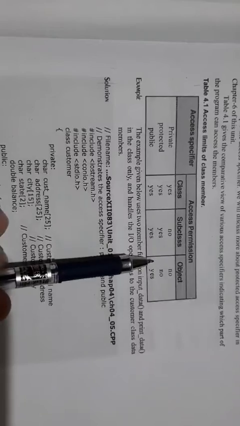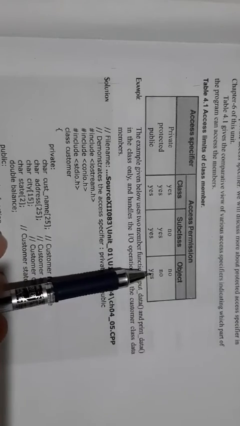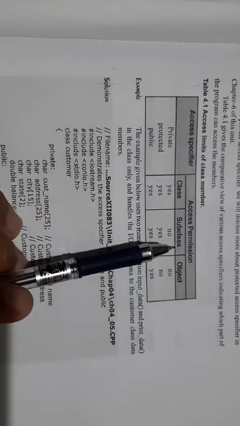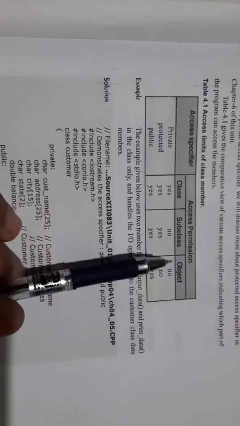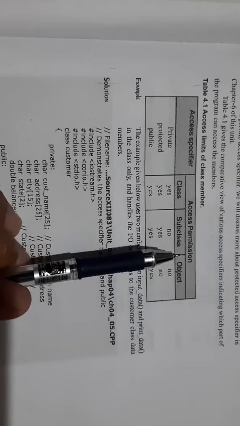So when the access specifier is public, the data members can be accessed by the object, and the member functions can be accessed also. But in the case of protected or private, the object cannot access. That means only the member functions can access the data members. Keep that in mind. This table is good for making you understand.